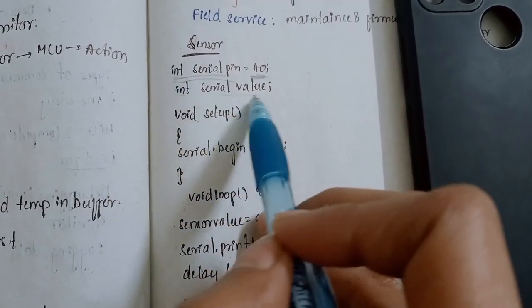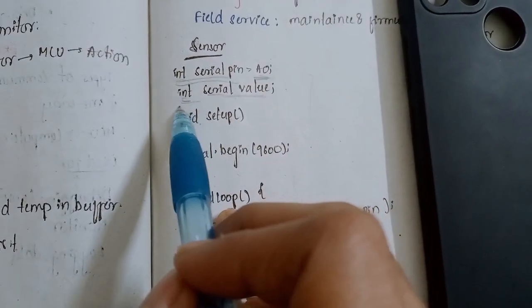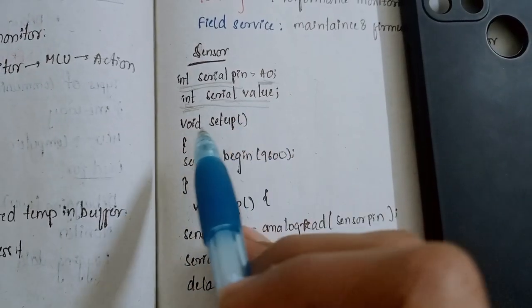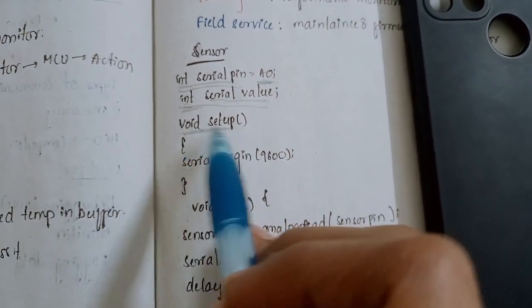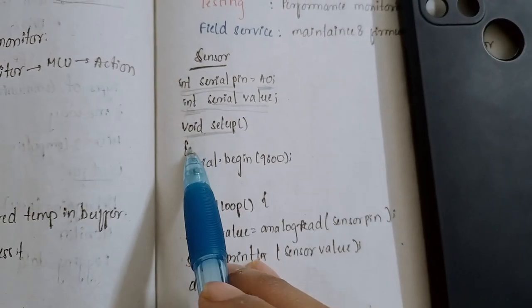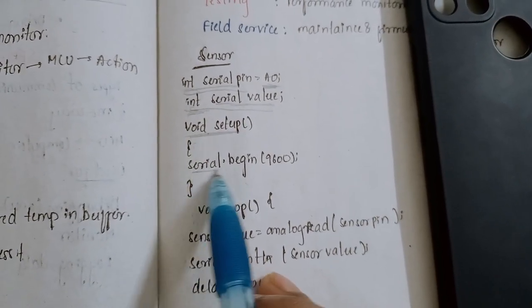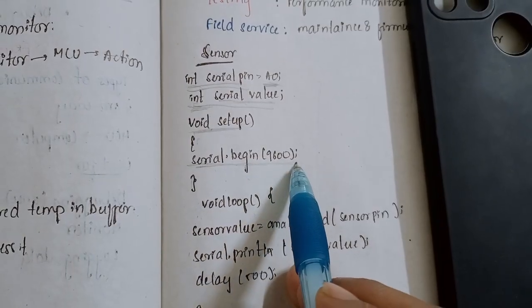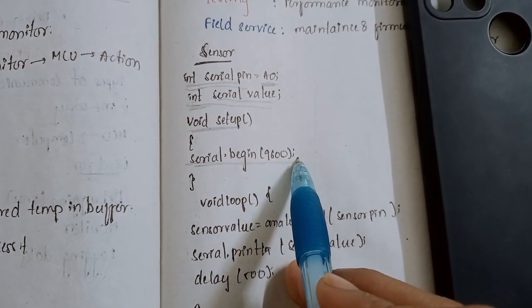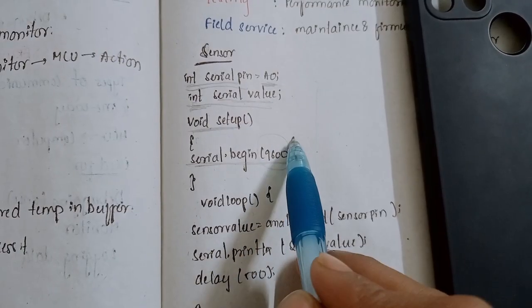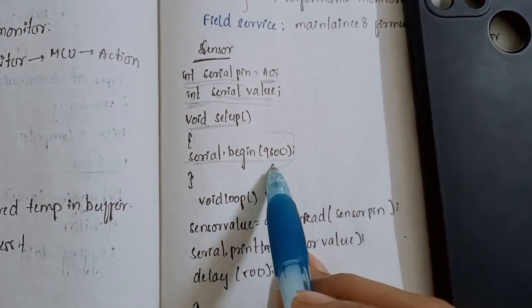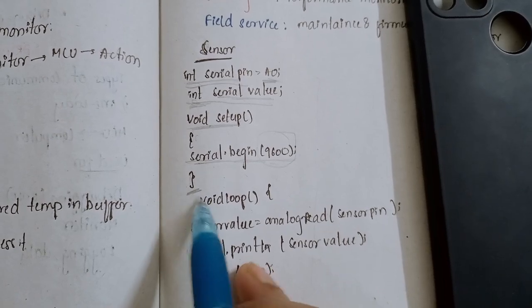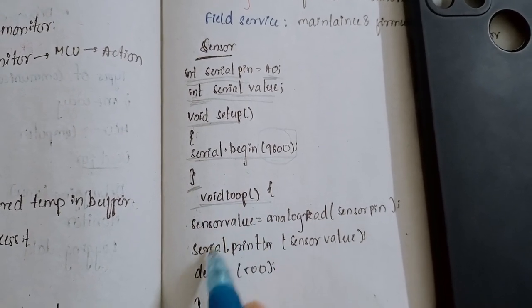As the sensor value would be an integer, this line is written as an integer, and void setup as usual. We would be opening the brackets. Serial.begin(9600) is written as the rate at which it communicates. This indicates it communicates at 9600 bits per second, and we are closing it.